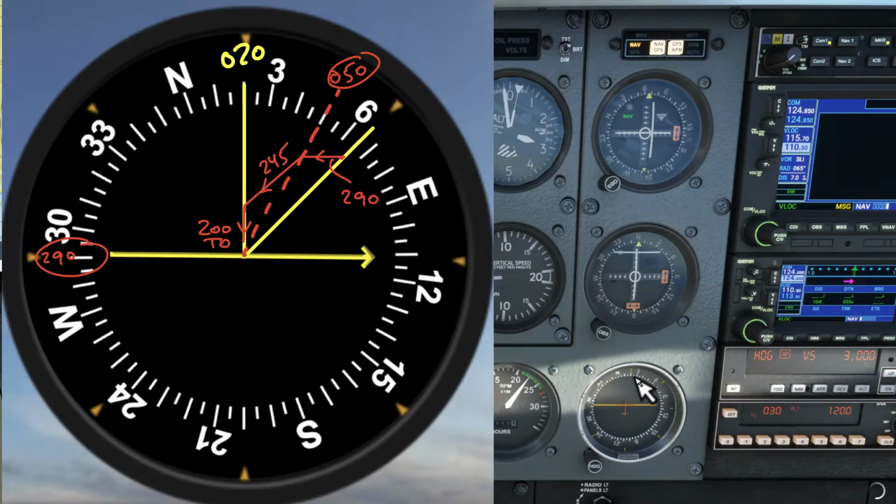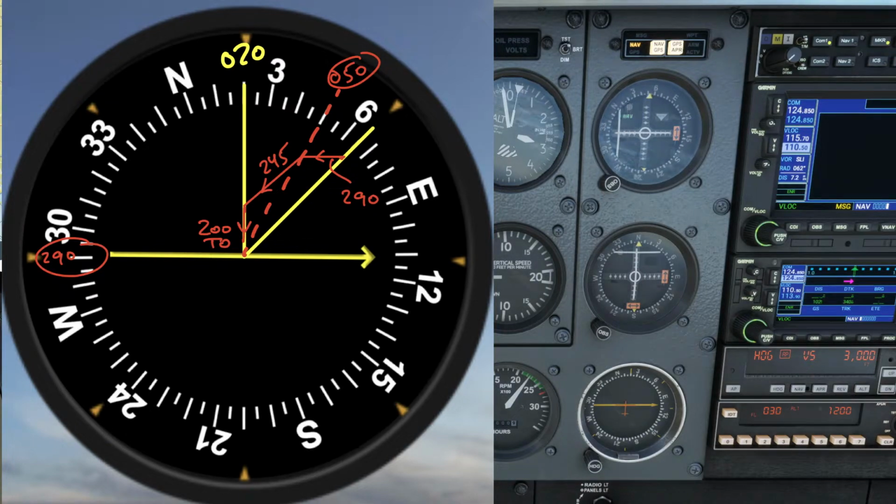And what is 30 degrees? You go right here. 050. So I set the course now to 050. And when I get to this radial, I will turn left 45 degrees, intercept radial 020 inbound. And without doing any math, what is 020 inbound? It's right here. Just read the number in the opposite direction, right? It's 200 with a 2 indication.